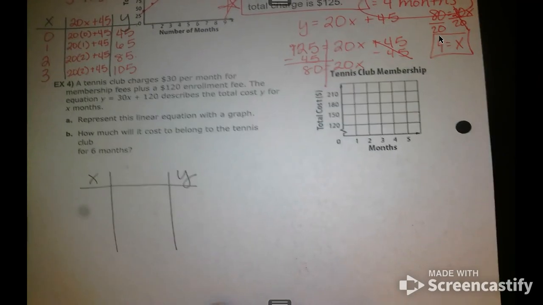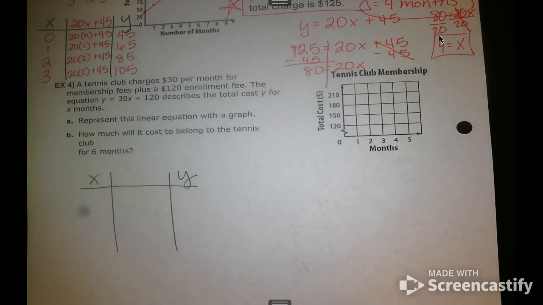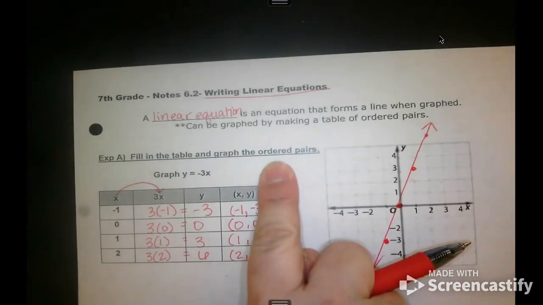Okay, so here, a tennis club charges $30 per month for a membership fee plus $120 enrollment fee. That's crazy. The equation y equals 30x plus 120 describes the total cost y for x months. So the first thing it wants me to do is represent it with a graph. Well, before I can graph it, what do I have to do? Figure out the x's and y's. Which is called a what? Coordinates. They are coordinates, but it's a pair. Ordered pair. Ordered pairs.